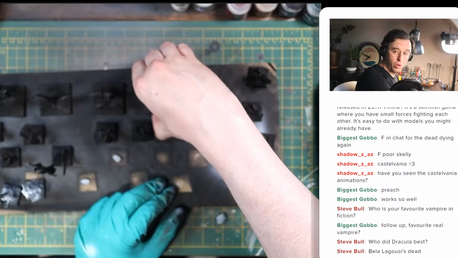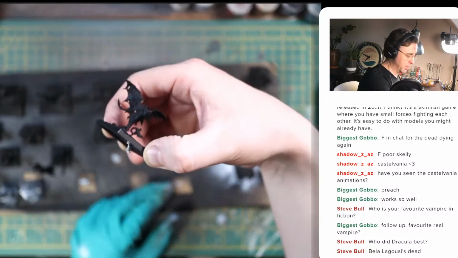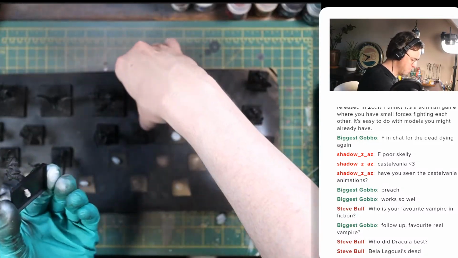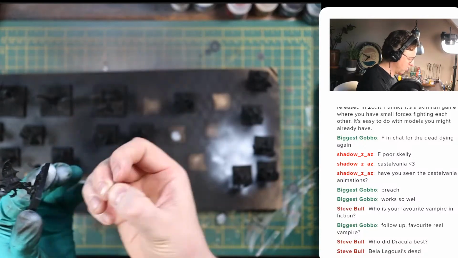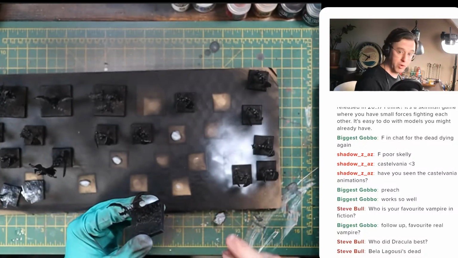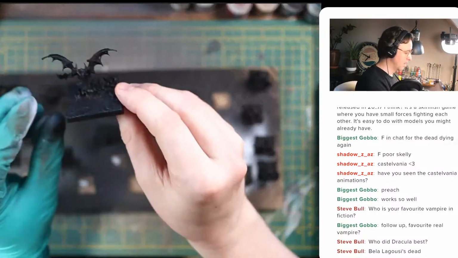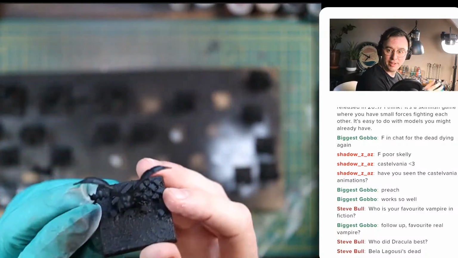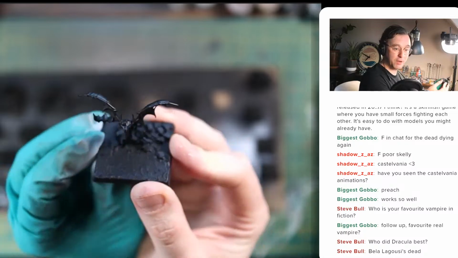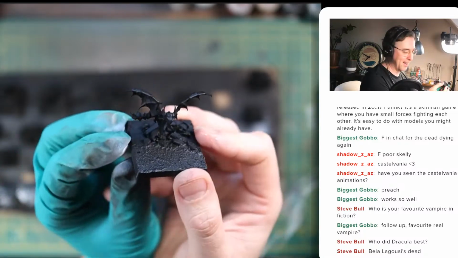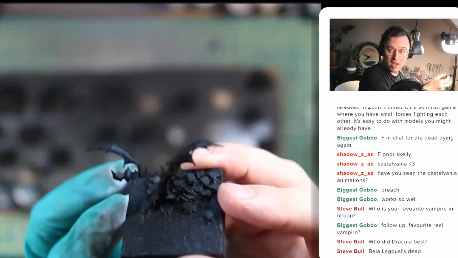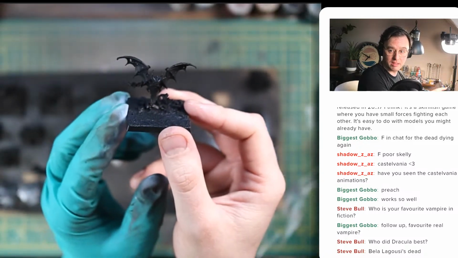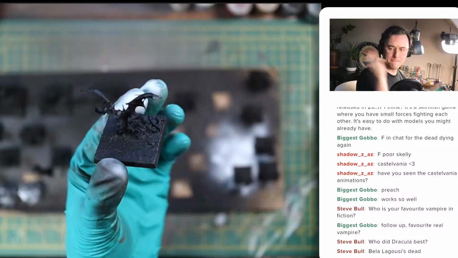And then, here's something I'm really looking forward to annoying my friend with tomorrow when we play. Bat swarms. Toughness 2, strength 2, they've got 5 wounds, and no one cares about them, and you just ram them into something. They're like unbreakable. Boom!